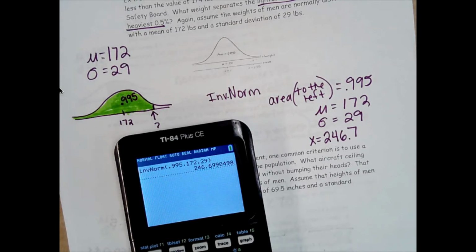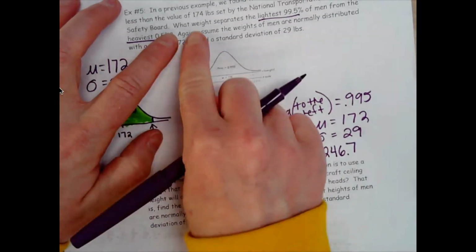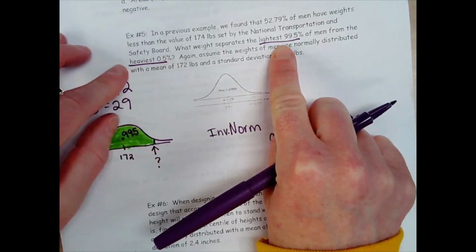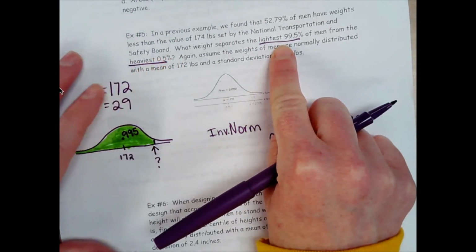So we need to know what this means. It says, what weight separates the lightest 99.5% of men from the heaviest 0.5%?